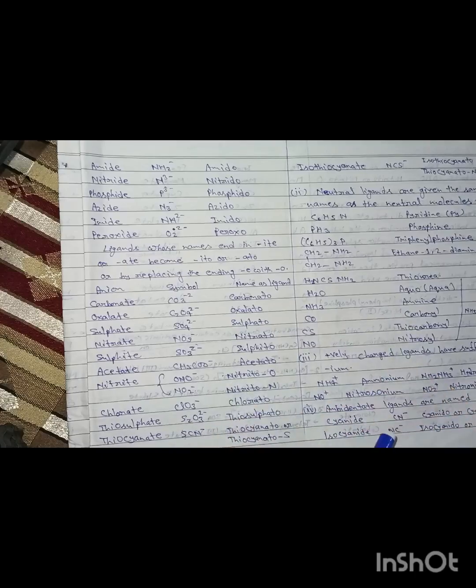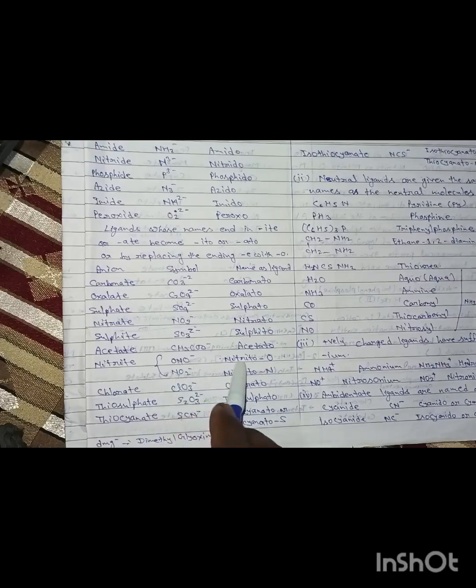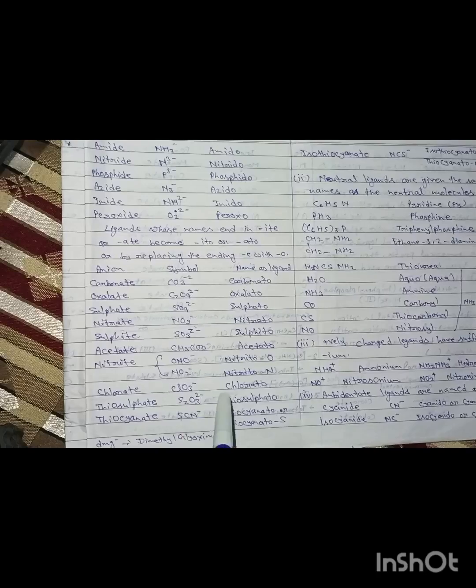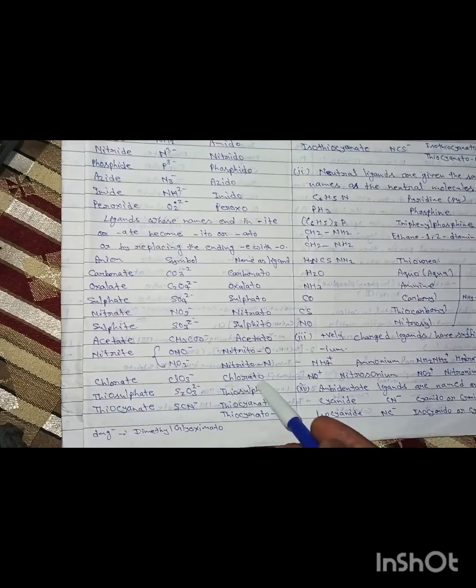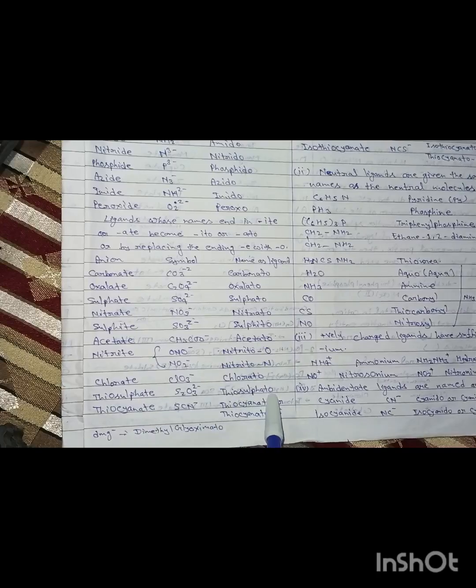Here we should be aware that the O minus means the O is connected with the central metal, so its name will be nitrito-O. If the nitrogen is connected with the central metal, then its name will be nitrito-N. Next is chlorate, which will be converted into chlorato. Thiosulfate will be converted into thiosulfato.